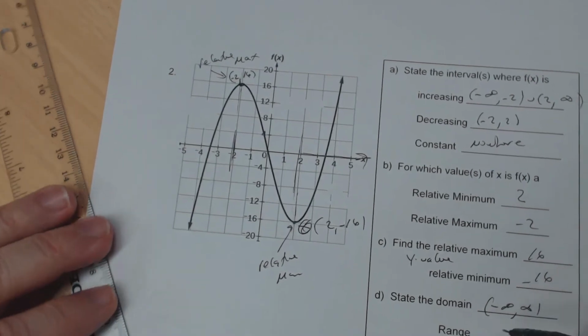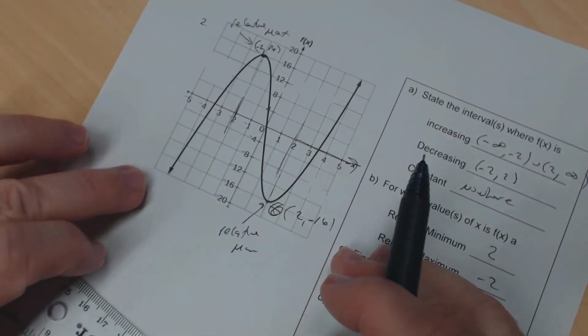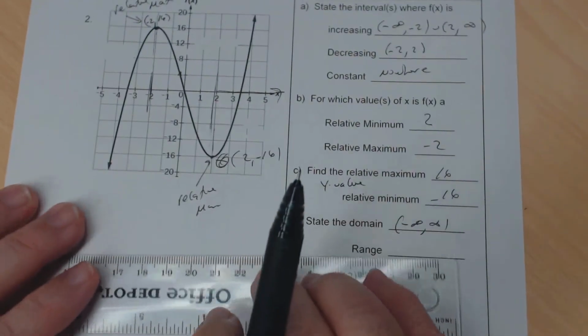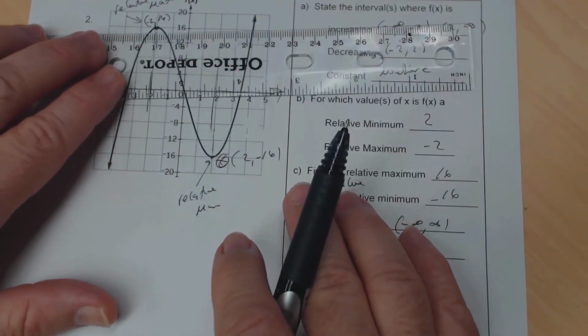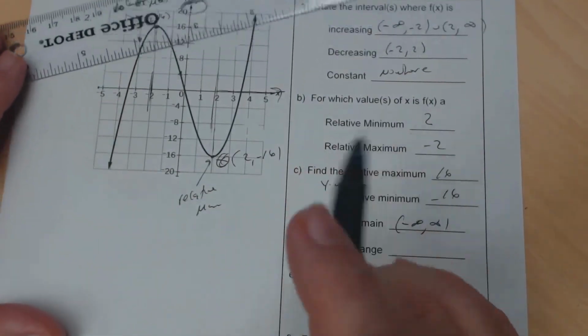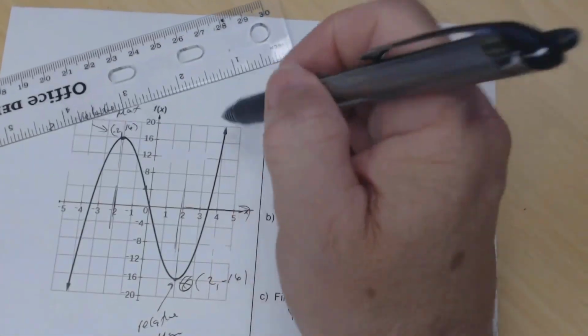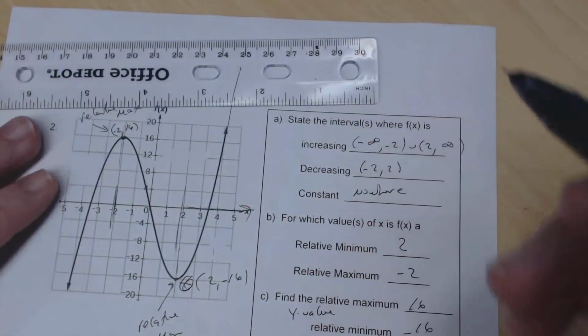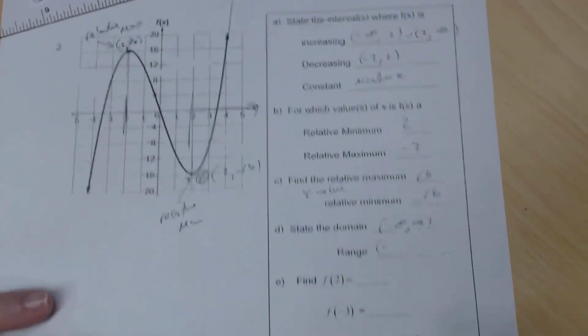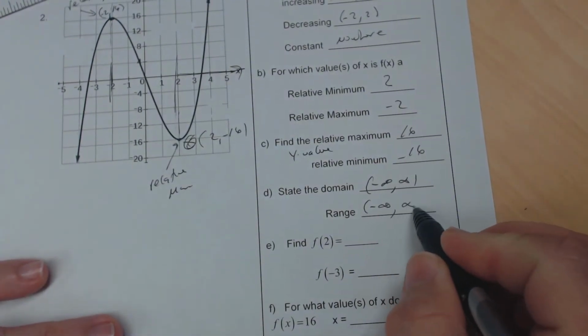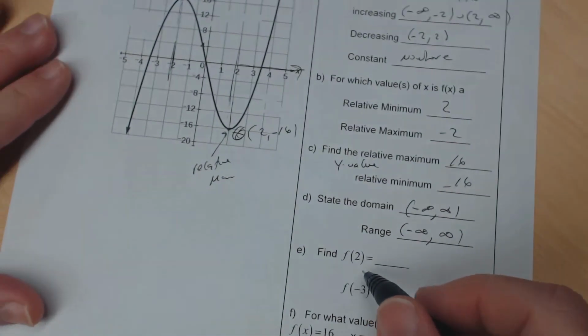Okay, the range. Notice the arrows. The arrows are pointing down. Arrows are pointing up. So again, I'm going from negative infinity to infinity. Keeps on going because of this arrow right here. This arrow just keeps on going. Okay. So again, negative infinity to infinity.